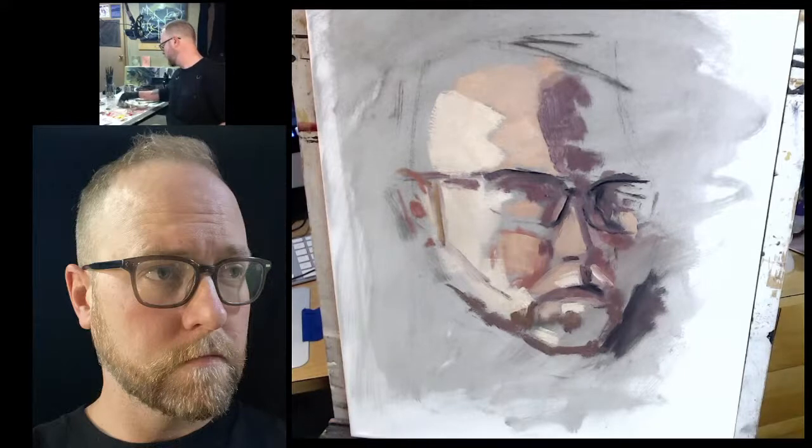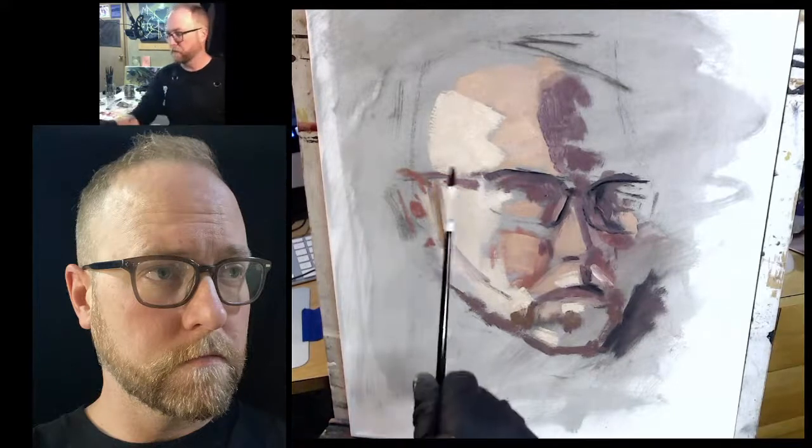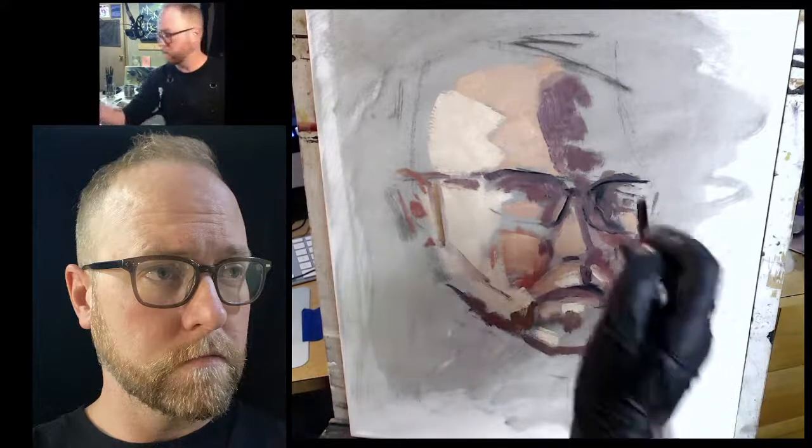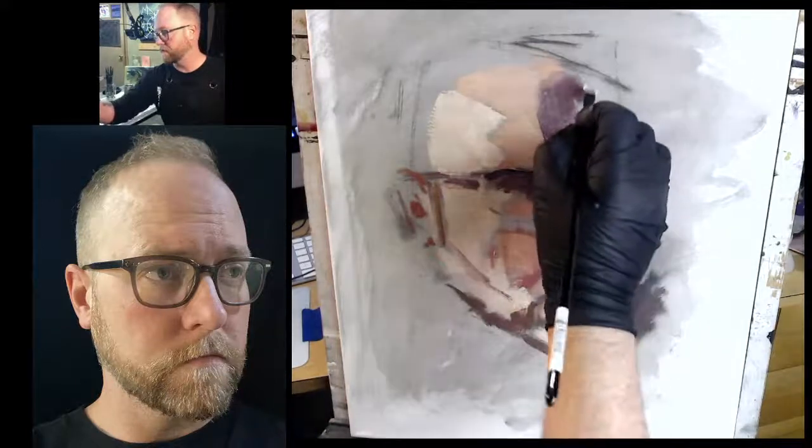Let's see how this holds up. This should be lighter and cooler than the forms right around it. And this is going to be kind of a fourth tone. So we have 1, 2, 3, and then this fourth one that I'm going to use on this side of my face.